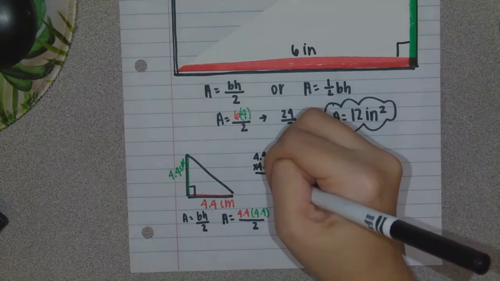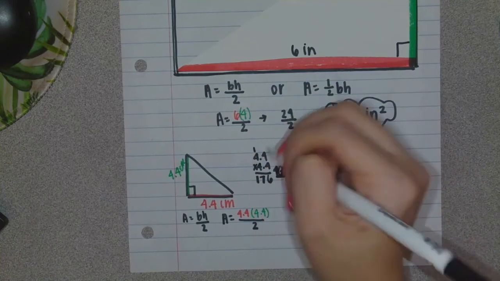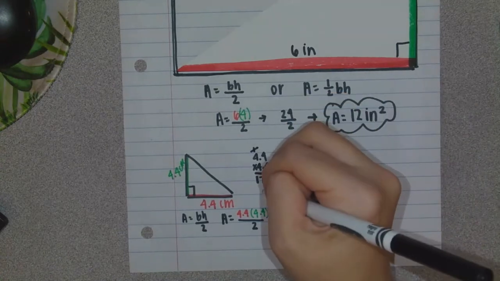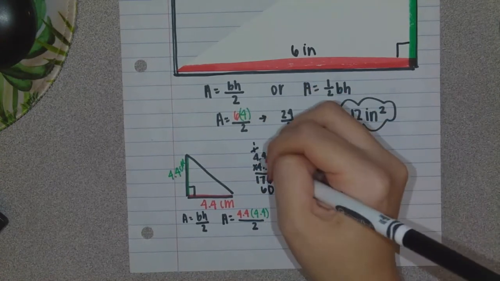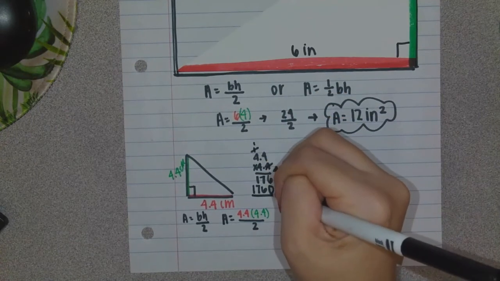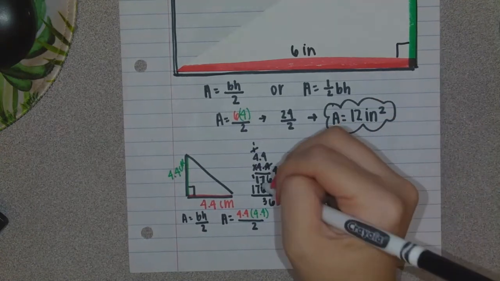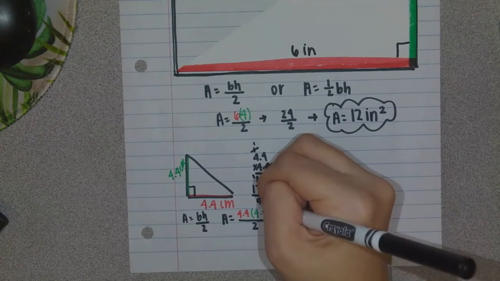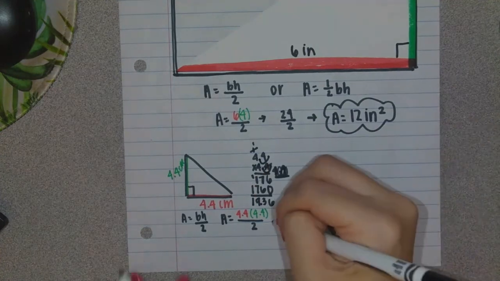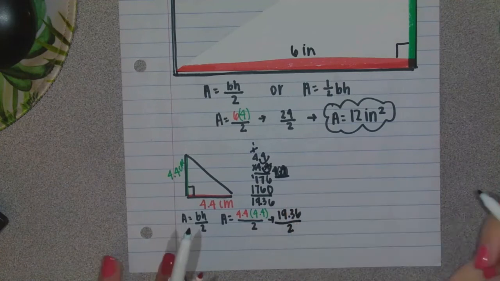4 times 4 would give me 16. So write the 6, carry the 1. 4 times 4 is 16 again, plus 1 more for 17. Think like a chicken, scratch out what I don't need and lay an egg. Now add this all together. 6 plus 0 is 6. 7 plus 6 is 13, so write the 3, carry the 1. 1 plus 1 plus 7 gives me 9, and then 1. And then don't forget to move that decimal. So I get 19 and 3600ths divided by 2.